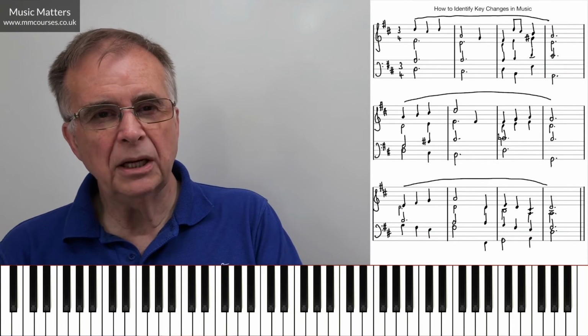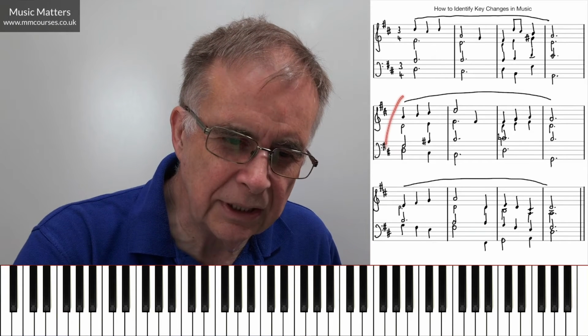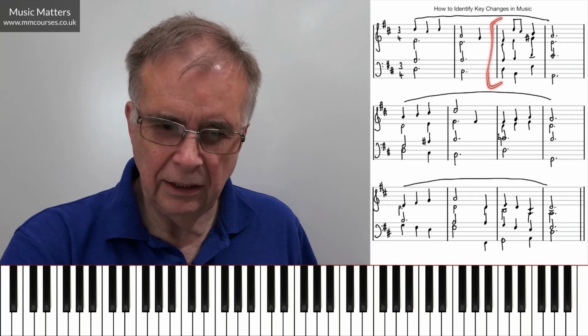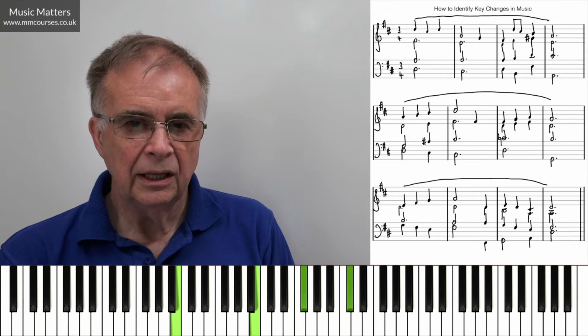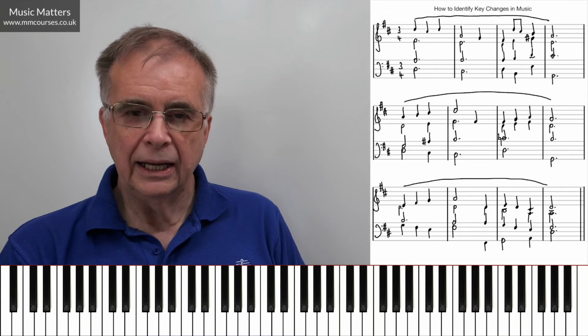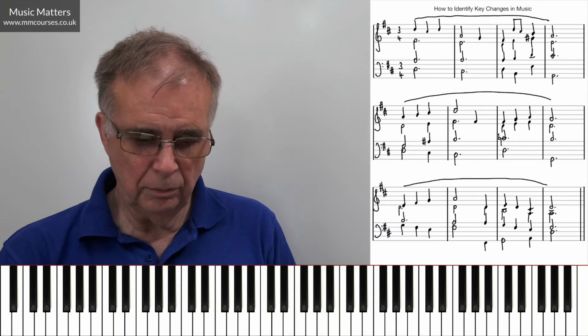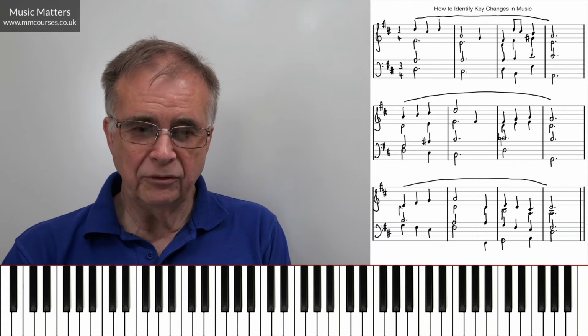So maybe that's going to be a pivot chord back to D major, because the next chord we hear is a D major chord. So if I now play from here, we're in D major, pivot chord, into A major. This A major chord is now a pivot chord back to D major. So that's how we've gone back there.